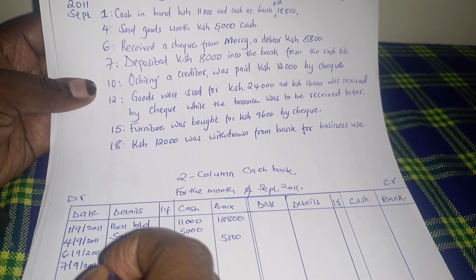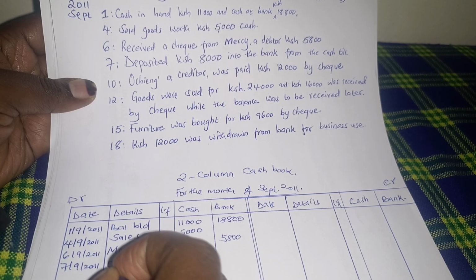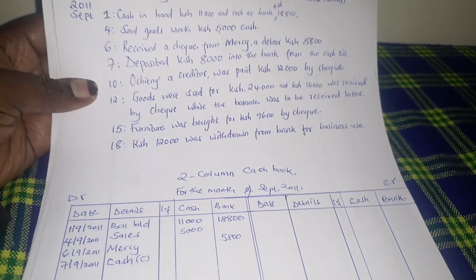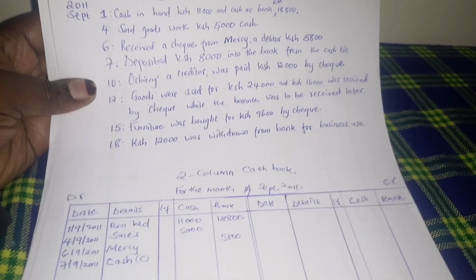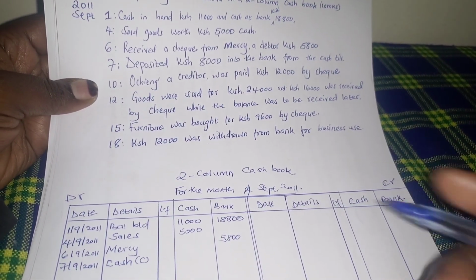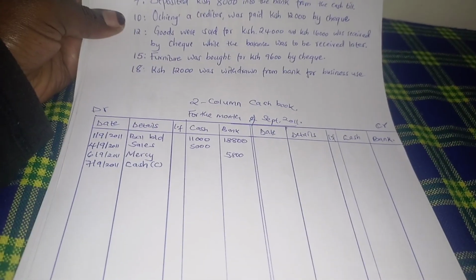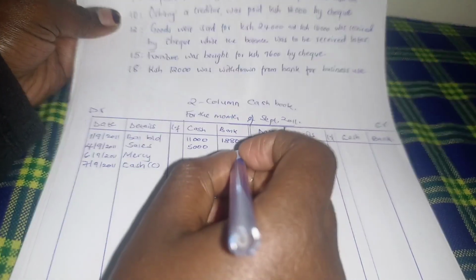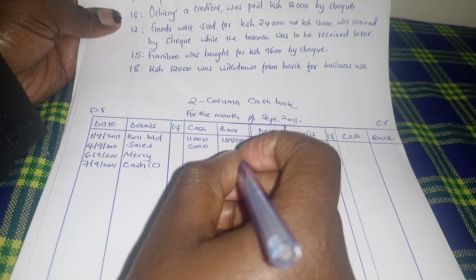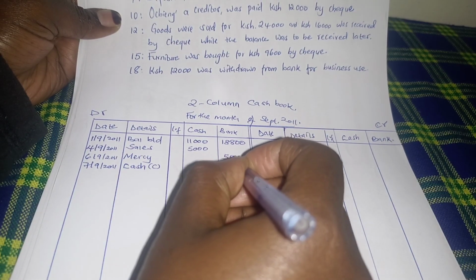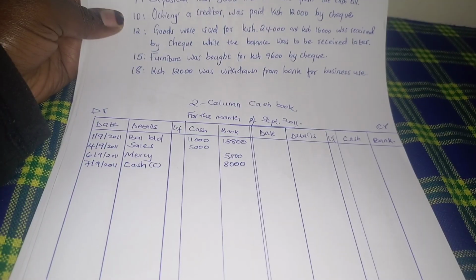Where did this money that we deposited come from? The cash. And we are saying that this is a contra entry. This money is being deposited into the bank account, and it is 8,000.